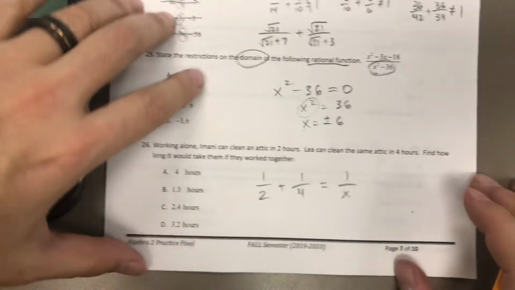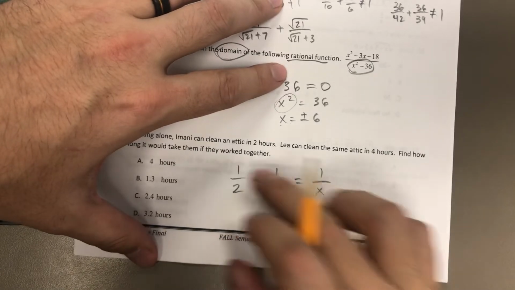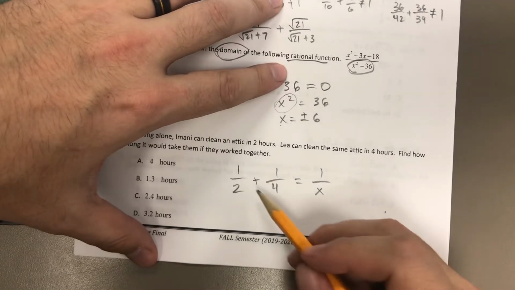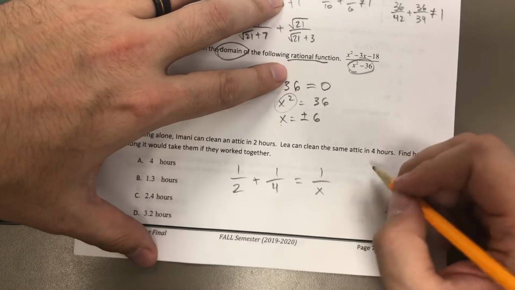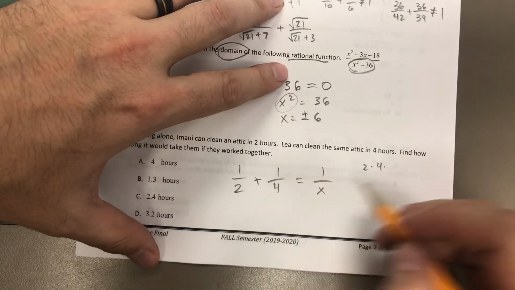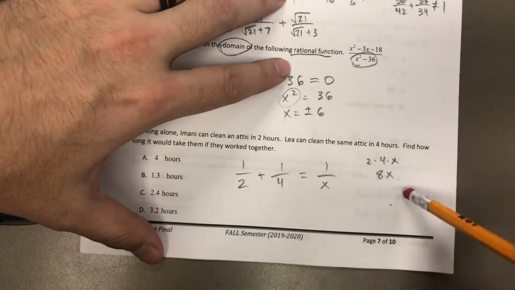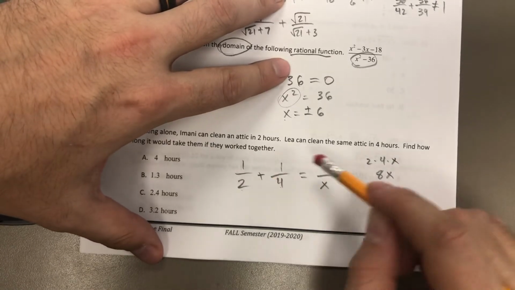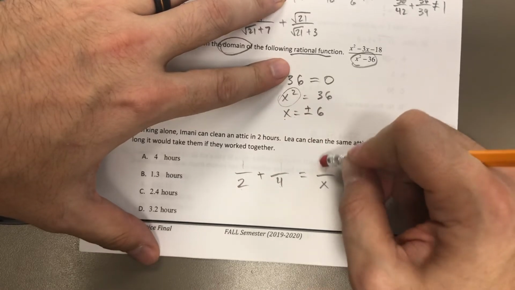So to solve this one, all that you need to do is just find the common denominator and put that in the numerator. So the common denominator, all I need to do is multiply 2 and 4. So 2 times 4 times x. 2 times 4 is 8, so we get 8x. And that's what we're going to do. We're going to multiply 8x in all the numerators. So if I do that, 8x goes here and here and here.